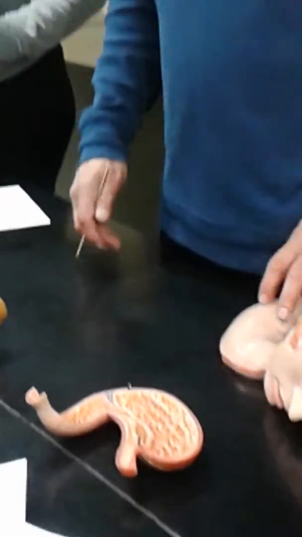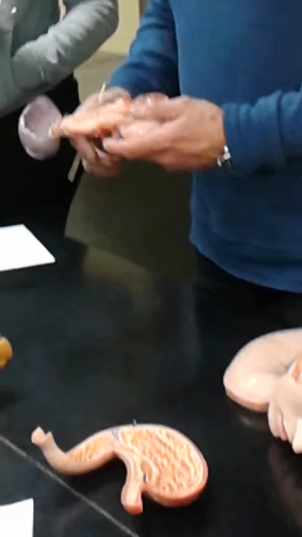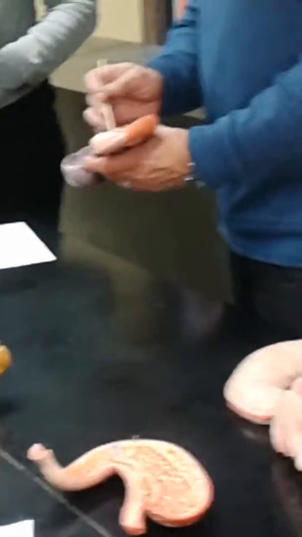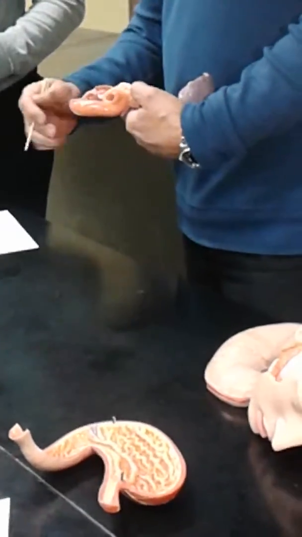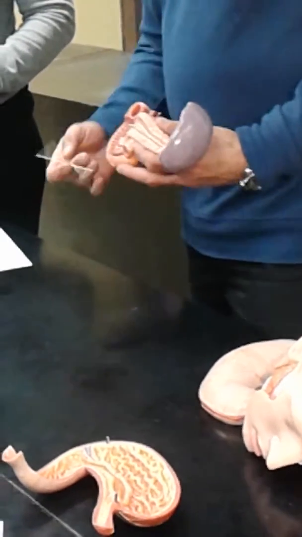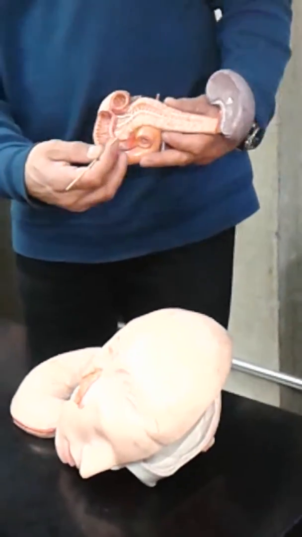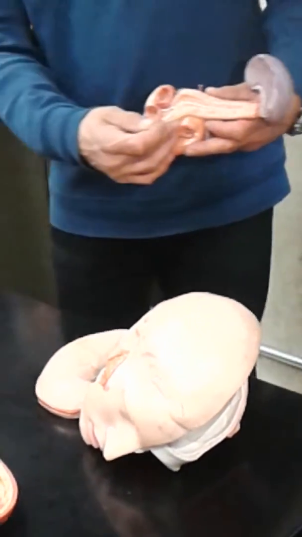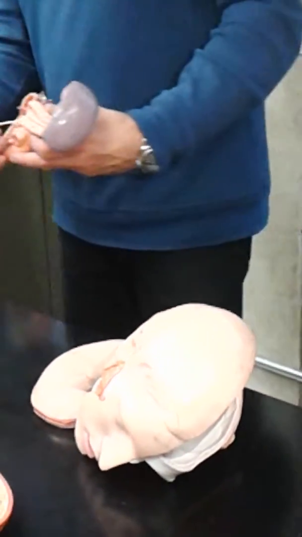Now, accessory structures of the digestive system include the pancreas. So this is the duodenum. This is the first segment of the small intestine. This is the duodenum. And this is the pancreas. It's a gland. And these little ridges on top of it represent the lobules of the pancreas.